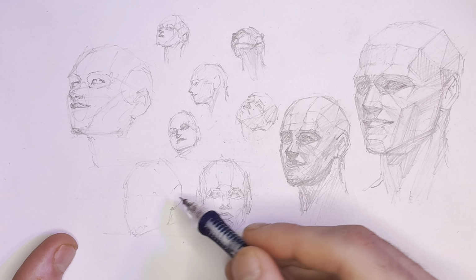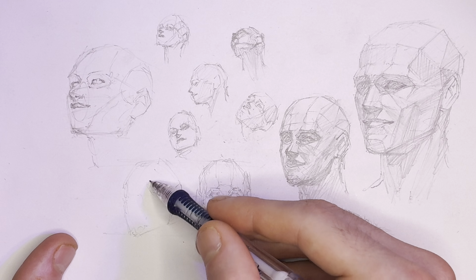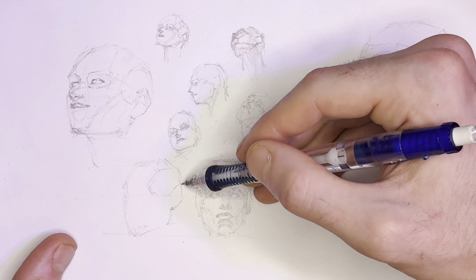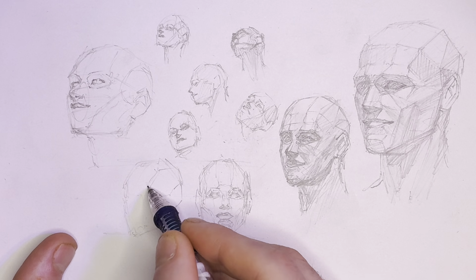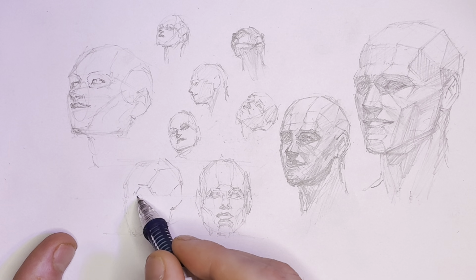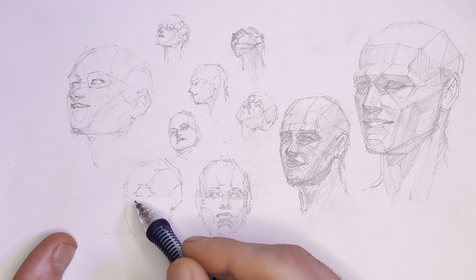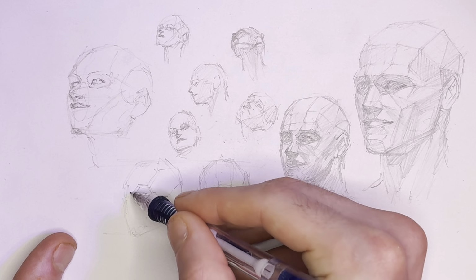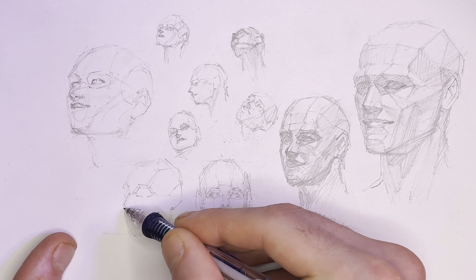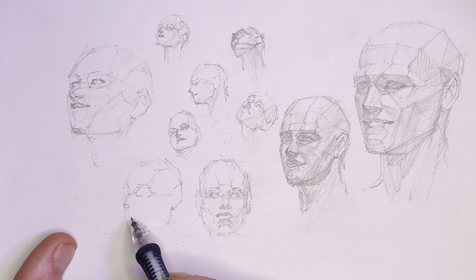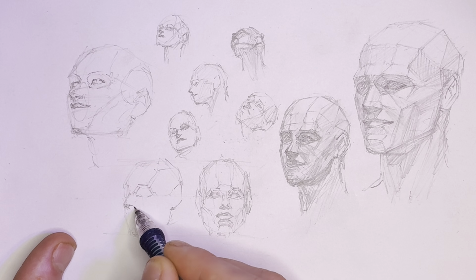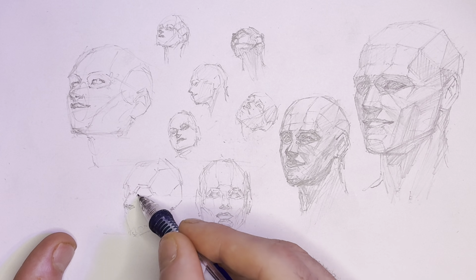And then this side of the head and back leads into the eye sockets and to the nose. And the shadow under the nose is always something to capture. Eye sockets, shadow of the nose.